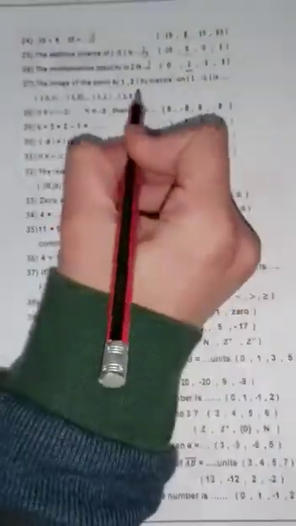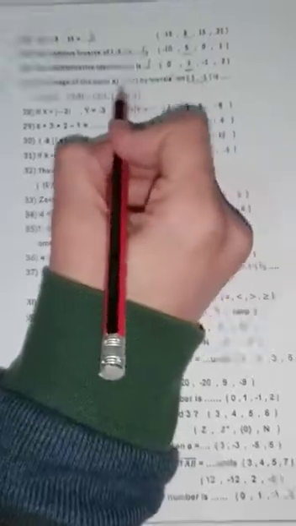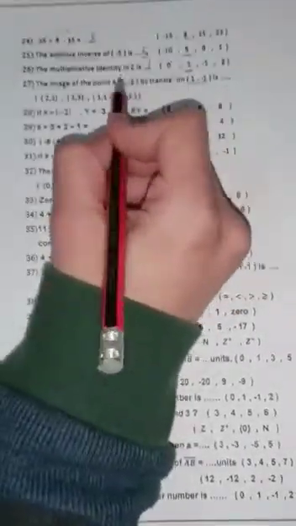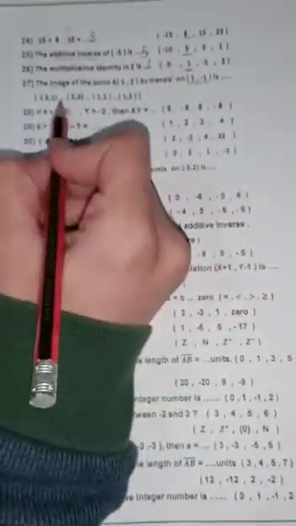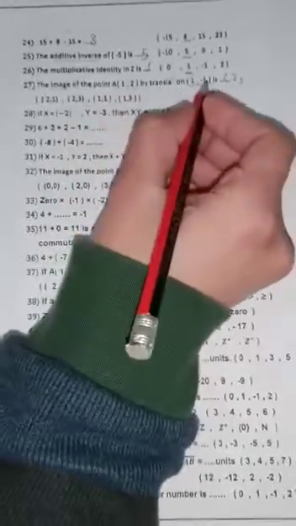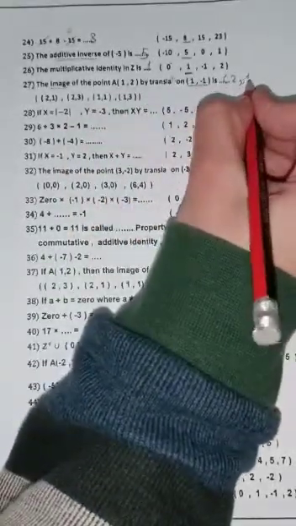1 and negative 1 is. This is the translation rule. I want the image. We make 1 plus 1, 2. And 2 plus negative 1 equal 1. The answer will be 2 and 1.